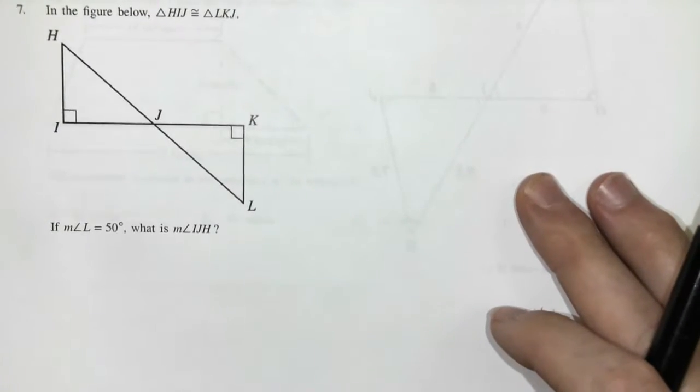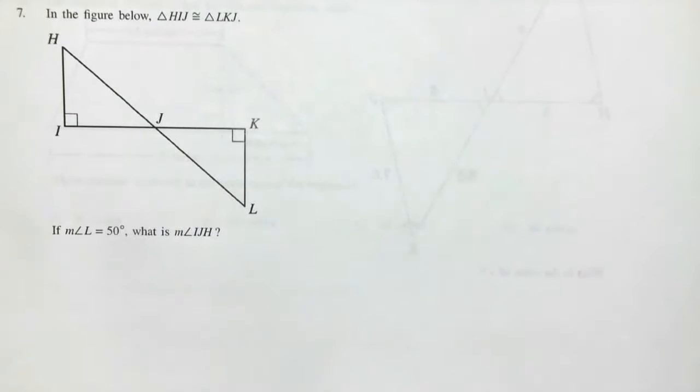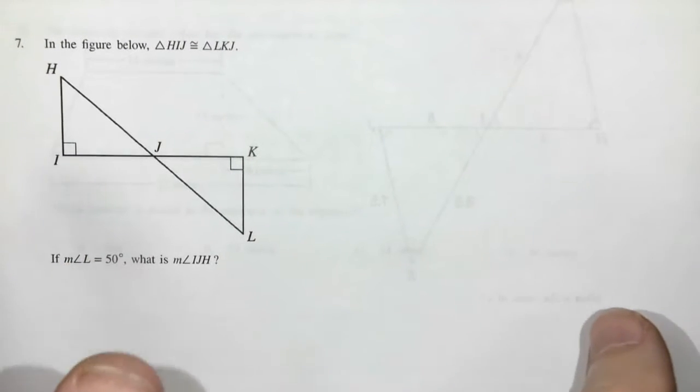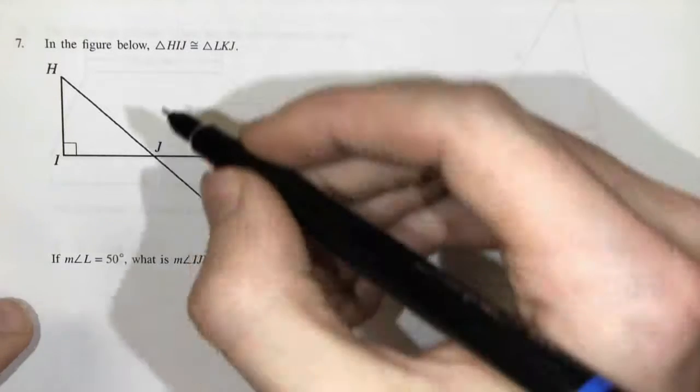Okay, my peoples. This is the IA review packet part 2. And I'm gonna see how many I can do within like 15 minutes. I don't know, so it might be 7 through something. We'll just see. Number 7 says, in the figure below, triangle HIJ is congruent.